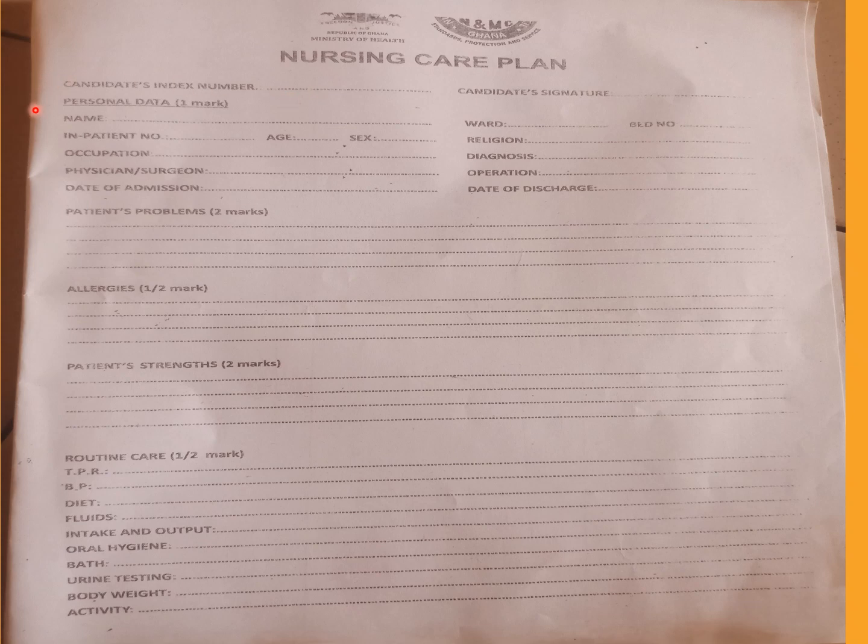The next thing is the personal details or personal data, which is 1 mark, right? And then we have the patient problems, which are supposed to be 4, carrying 2 marks. That means each problem is half a mark. Then we go to the allergies, which is also half a mark. And then the patient strengths, also 2 marks.